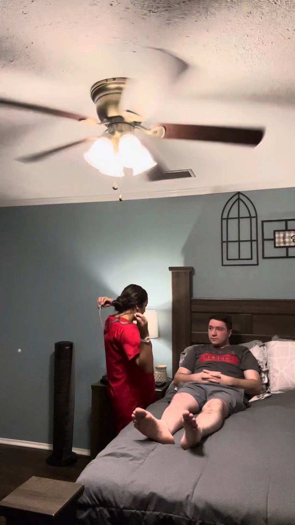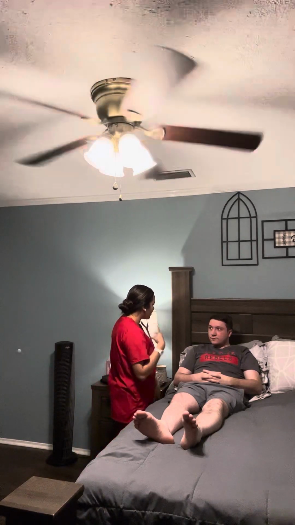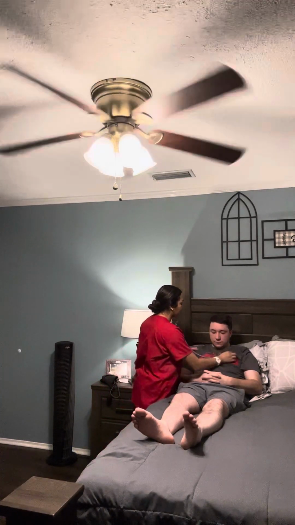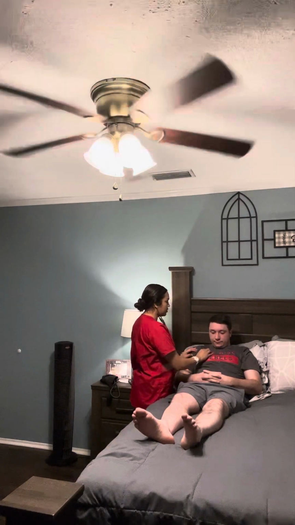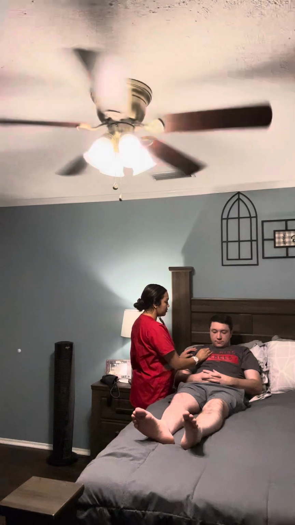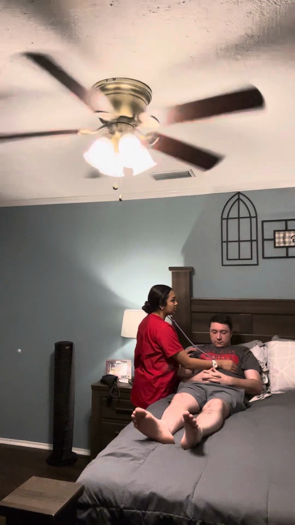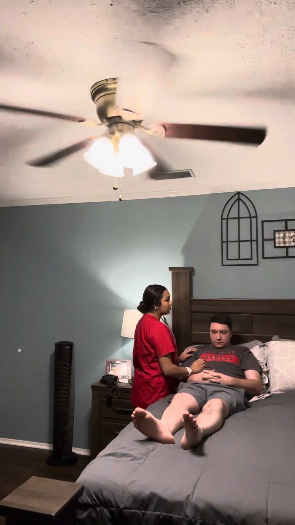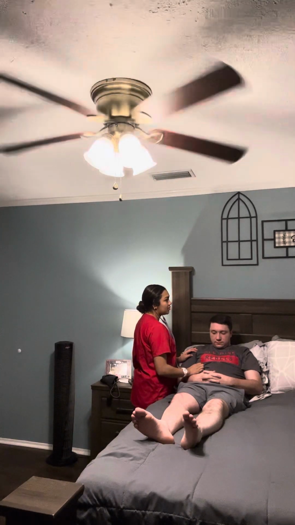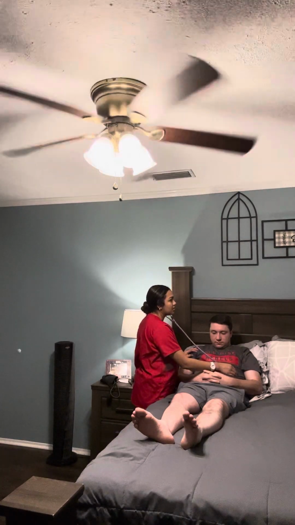So we're gonna listen to your lung sounds. So I'll kind of get you to sit up in a second, okay? Take a deep breath. Okay, and out. Deep breath and out. Breath and out. Deep breath and out. Breath and out. Deep breath and out.